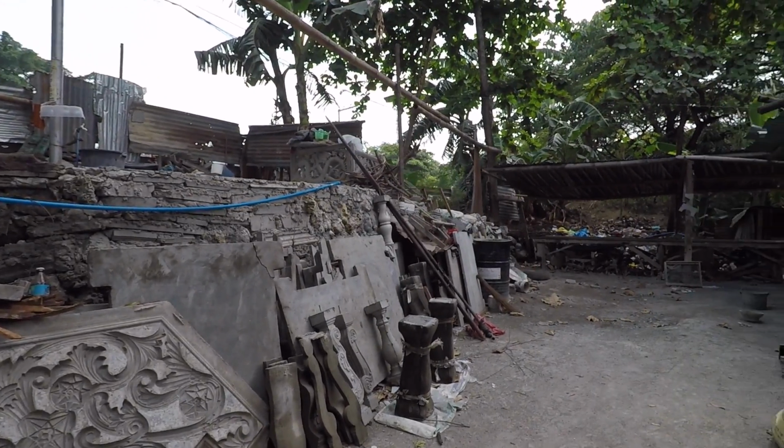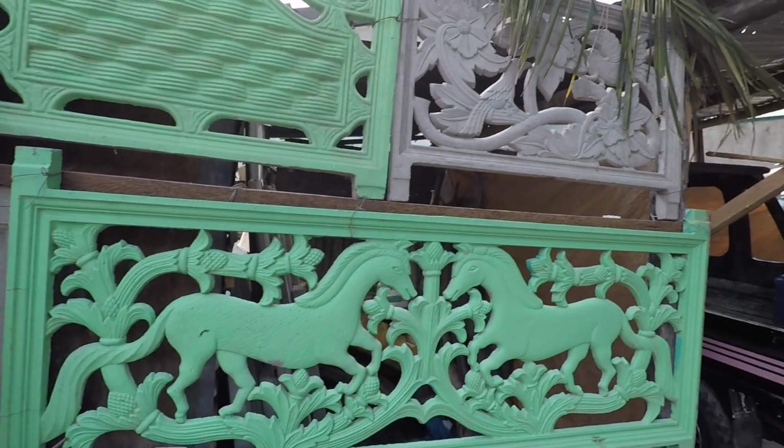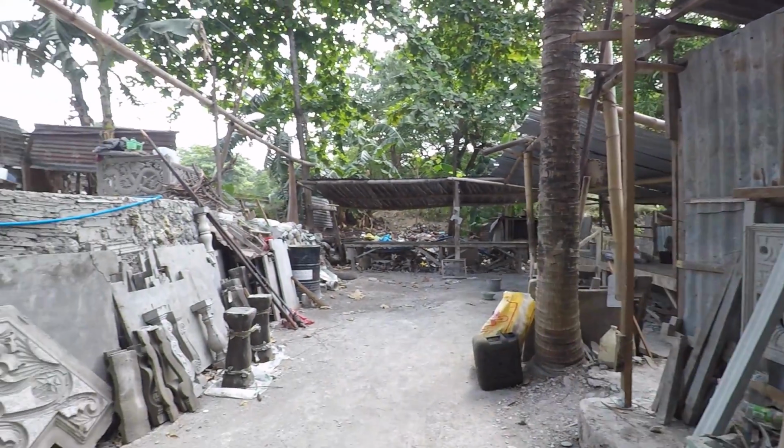So they make this 2-meter piece like this. They can make 2 a day. Here, they have the moldings.